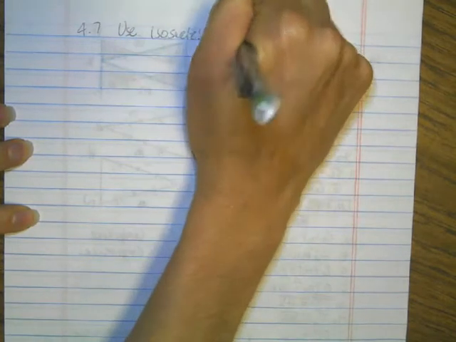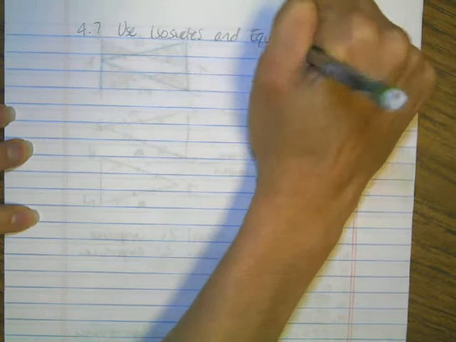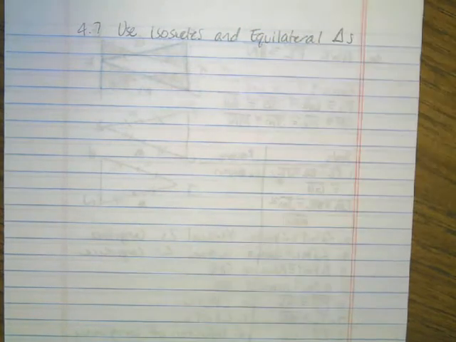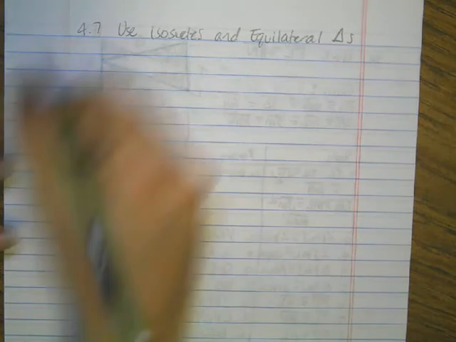4.7 is using isosceles and equilateral triangles. Now, when we have an isosceles triangle, just so that you understand what we're talking about, we need to have it labeled.